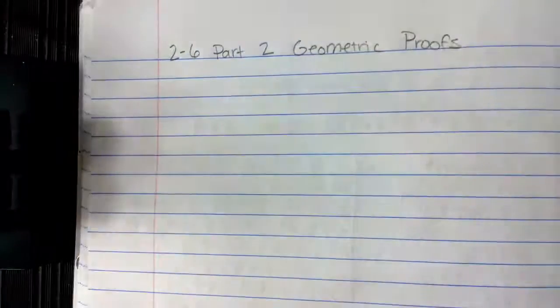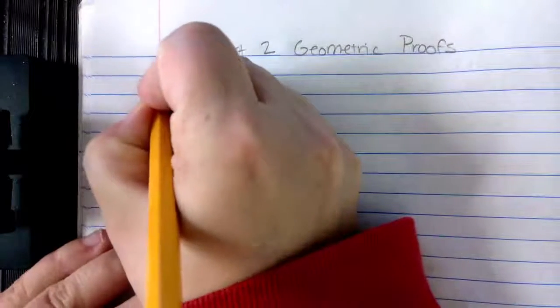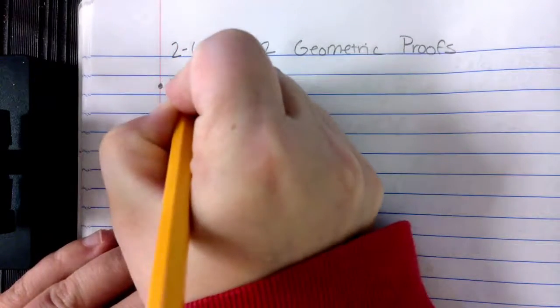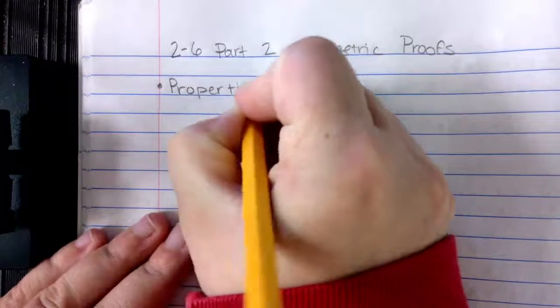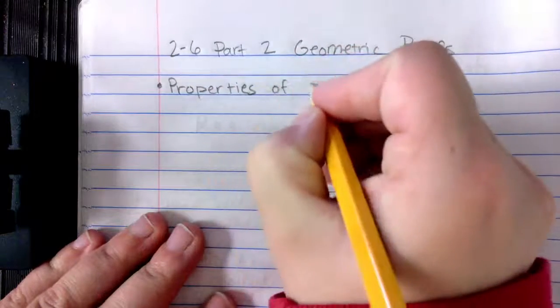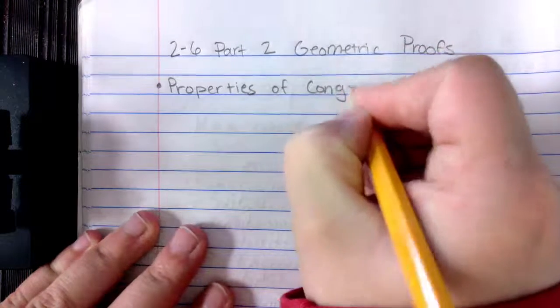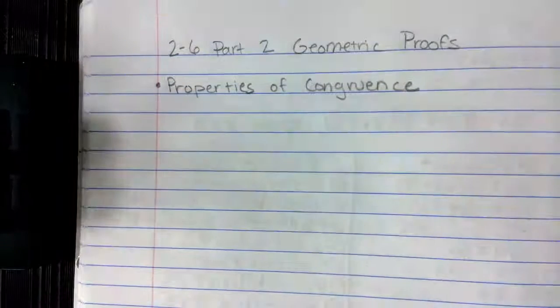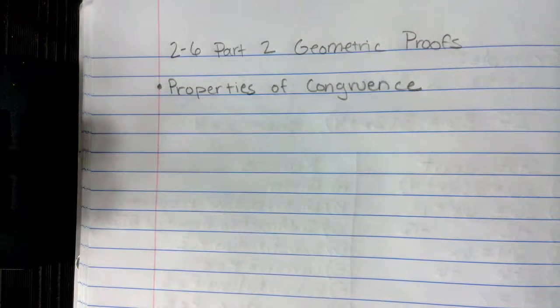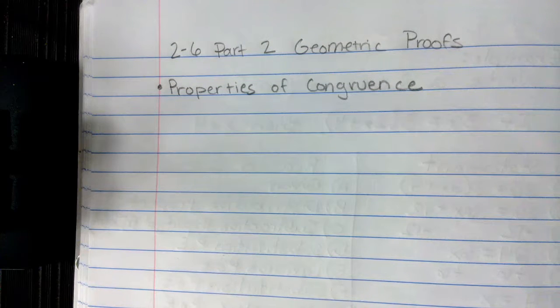All right, so we're going to start with properties of congruence. Now, with congruence, we can't actually do any of the math. We can't do the adding and subtracting. But there are a couple of things that we can still do with congruence. We can still do our reflexive property, but this time it's of congruence.